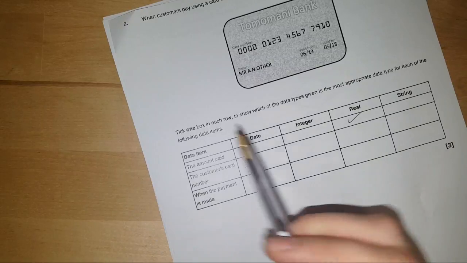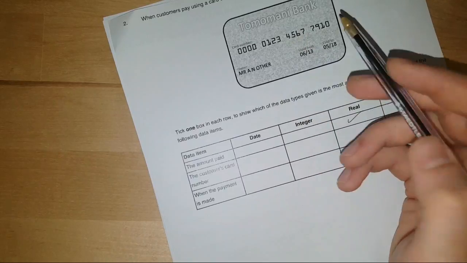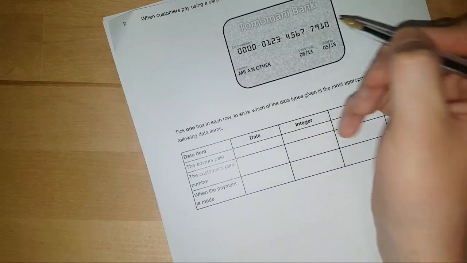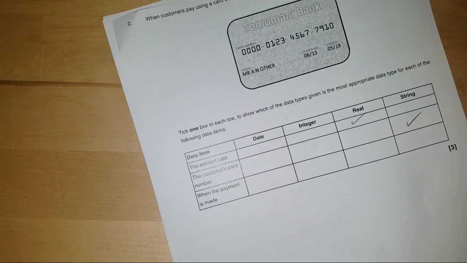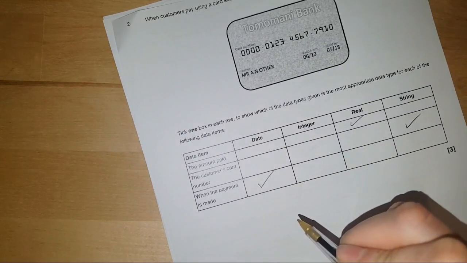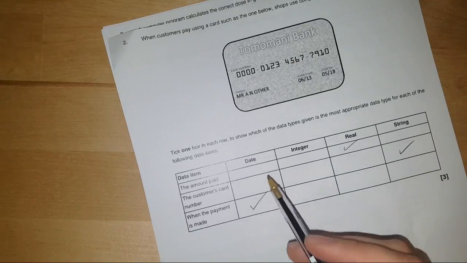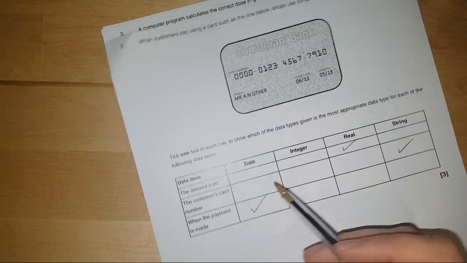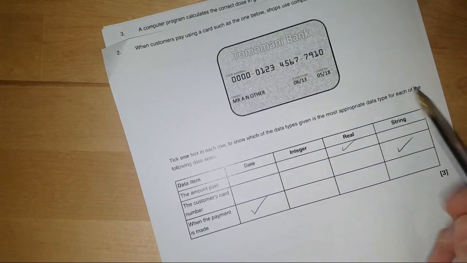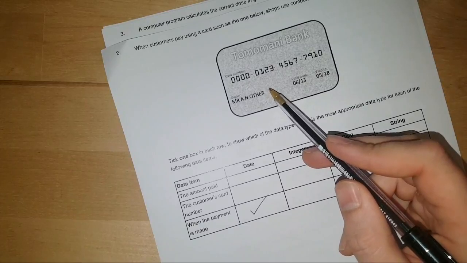I don't know why that would be, but probably because of the spaces, or these would have hyphens between them. Yes, it's a bit of a weird one, because the mark scheme does say that the card number is a string.